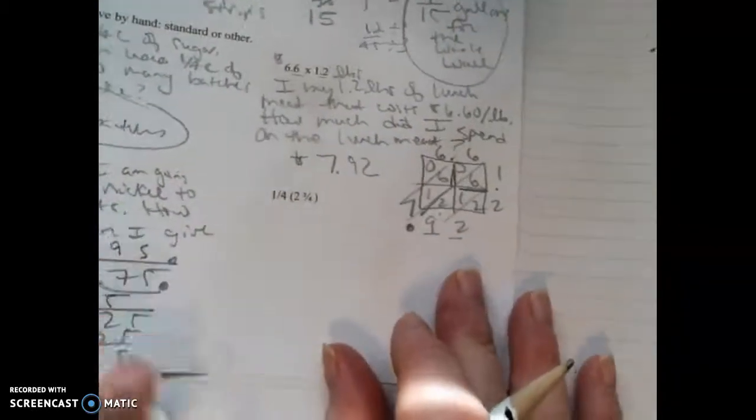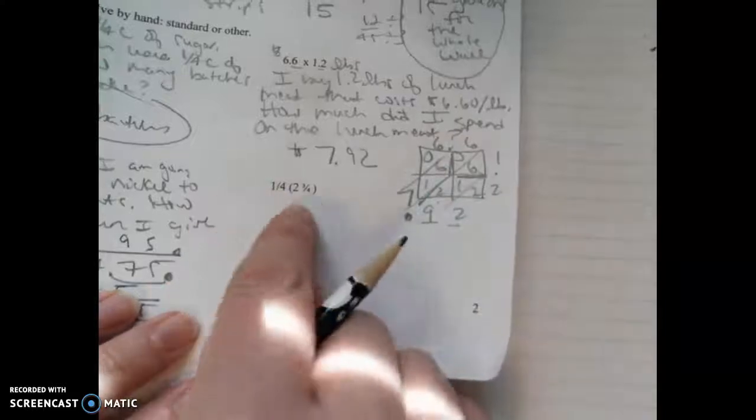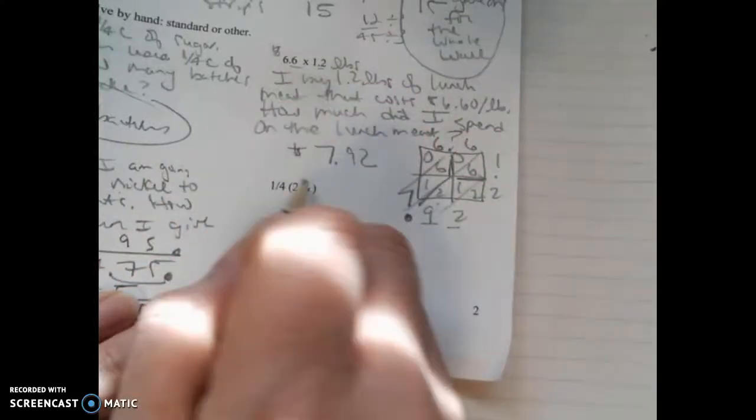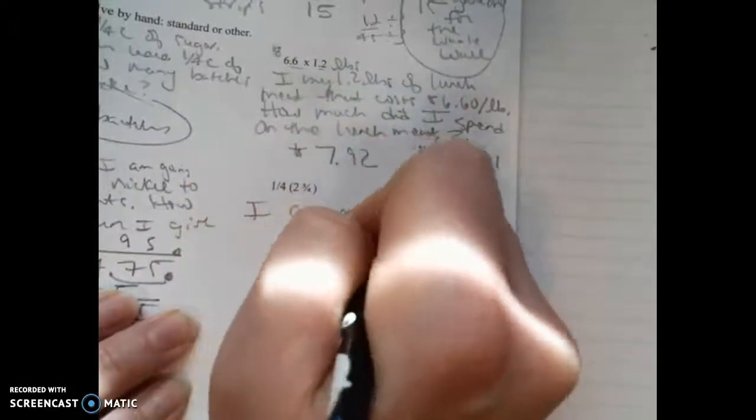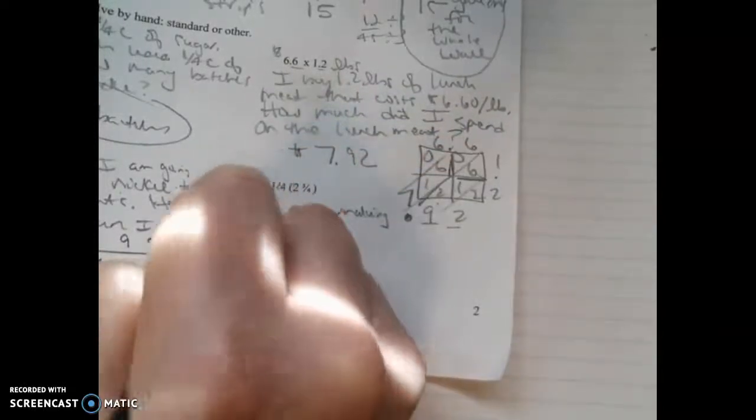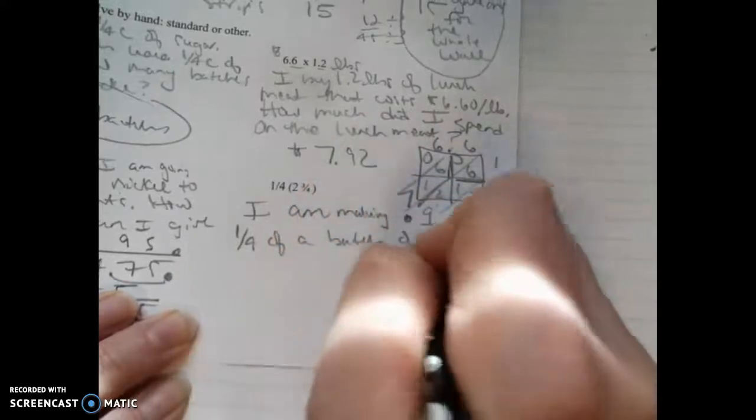All right, and then this last one, again, multiplication. I like fractions, and I like recipes a lot, so maybe I am making 1/4 of a batch of frosting.